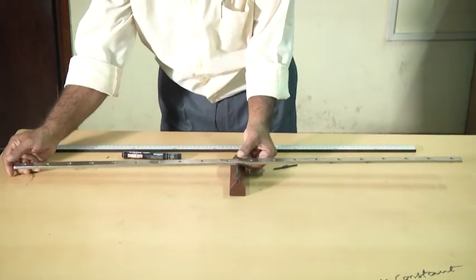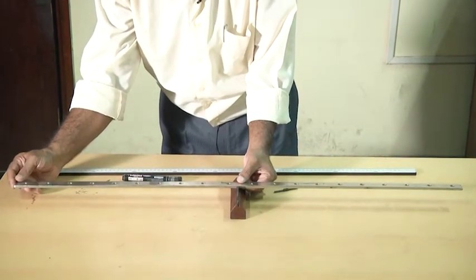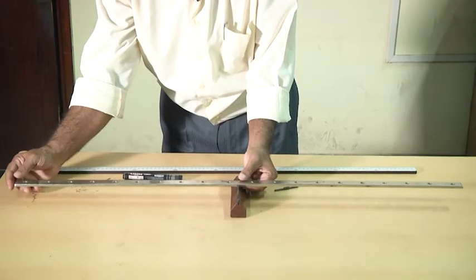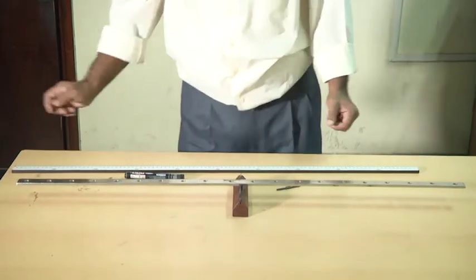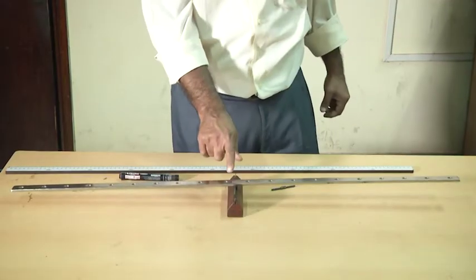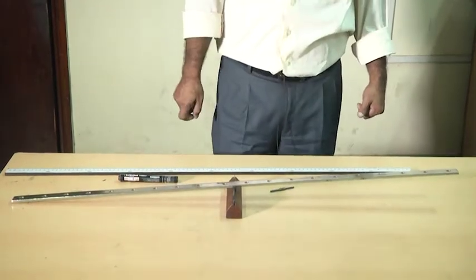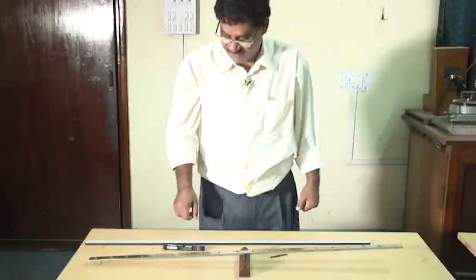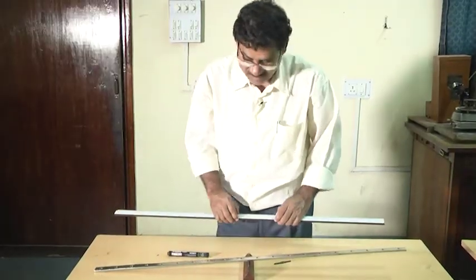Okay, one has to, more or less I got it. Okay. So, this is the position for the center of mass.